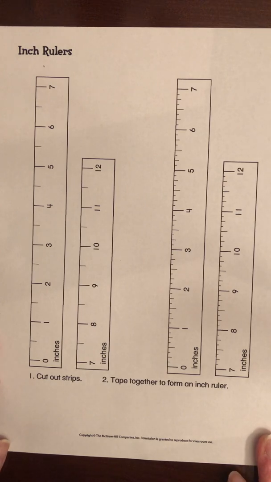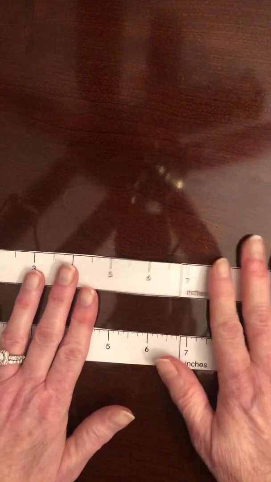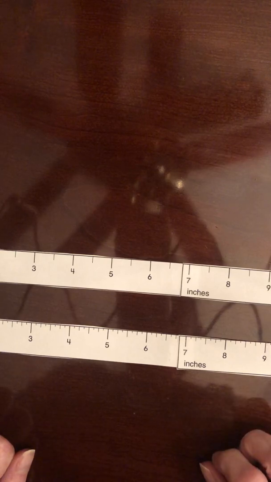So all you need to do is print this out and cut this out if you don't have a ruler at home. And that's what I did here. And then you line up the 7s and you tape it together like so. Okay, so you're going to need that for this lesson. So if you need to go ahead and do that, go ahead again and pause the video and get that ready. Okay.